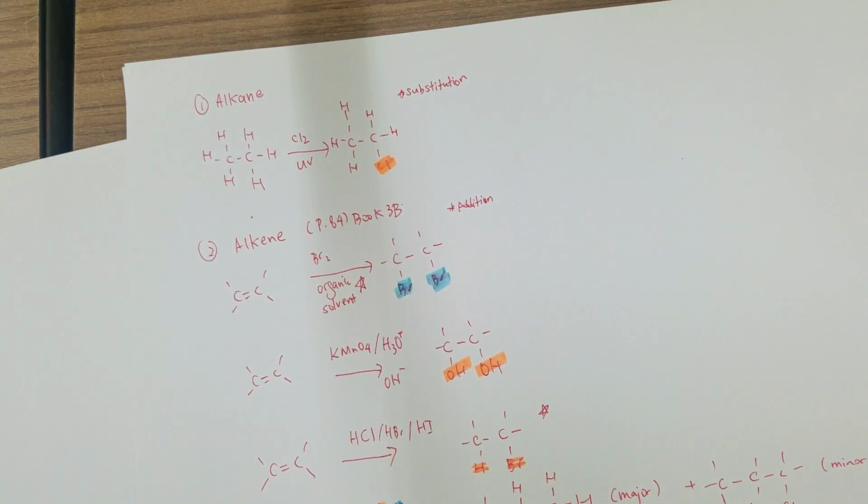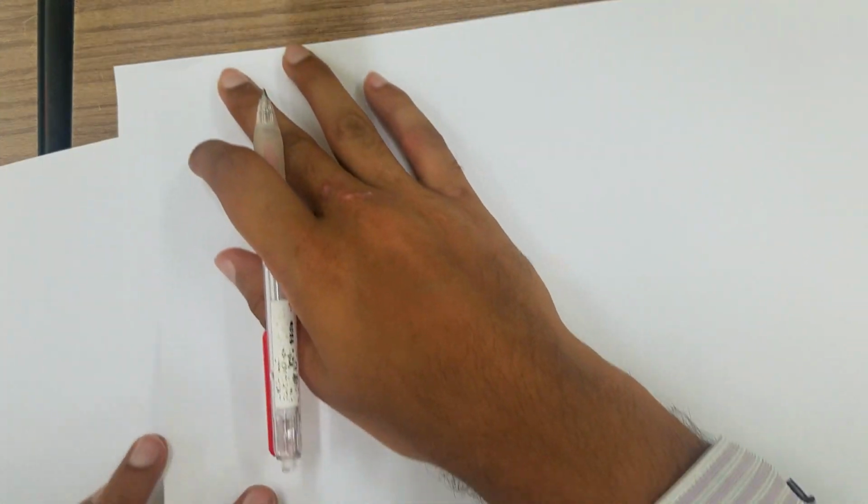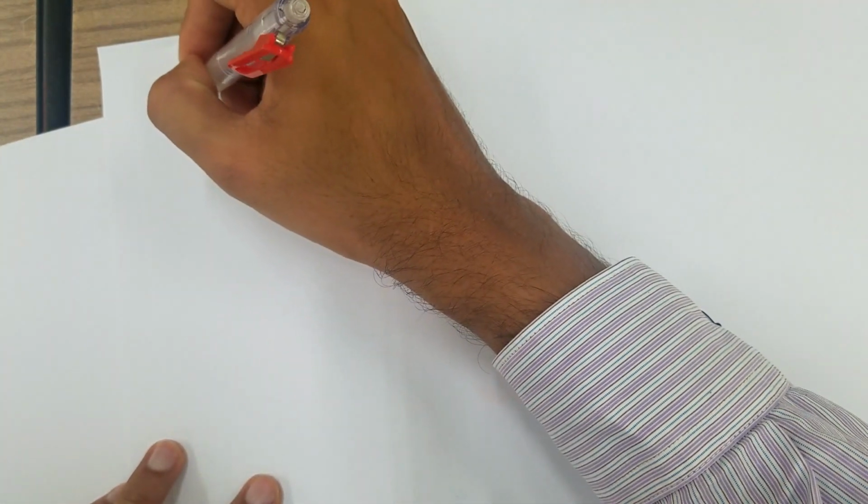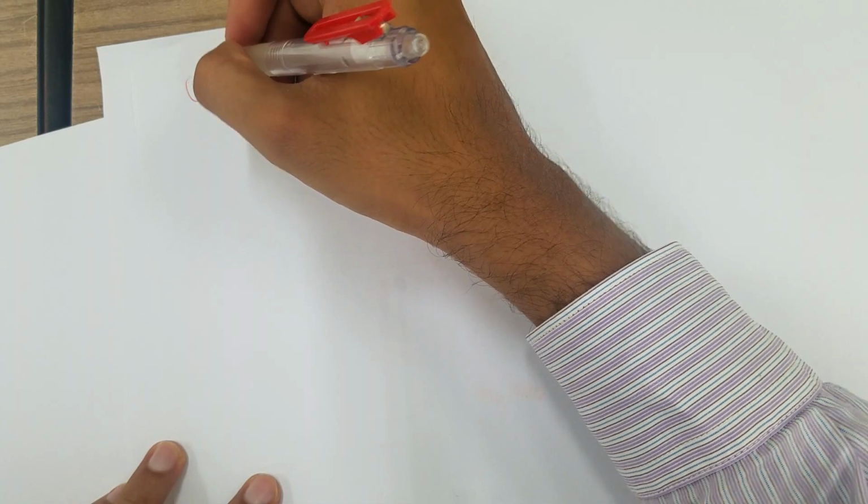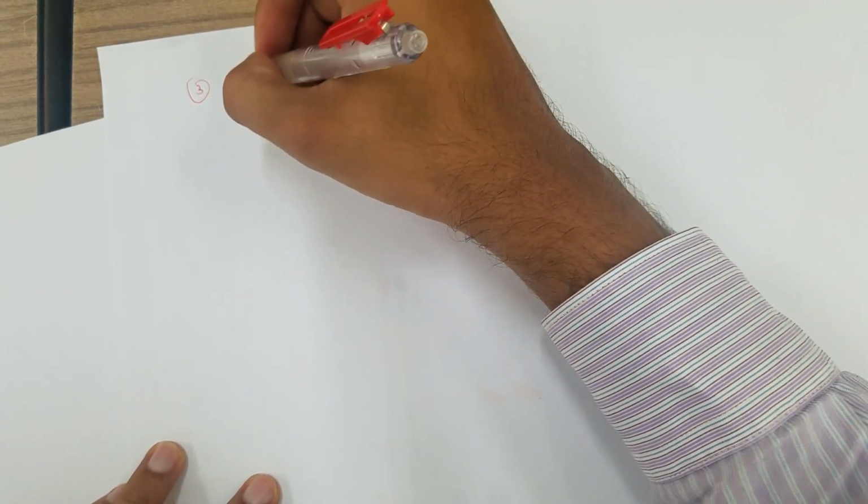Now, we mentioned alkane only. So now we move on to the third one. The third one is relatively simple because it's only one reaction. All right. So the third one is haloalkane, reactions of haloalkane.